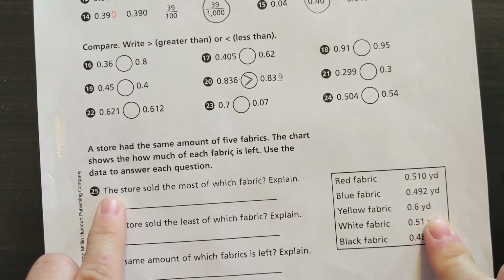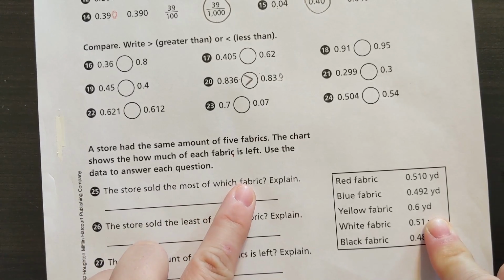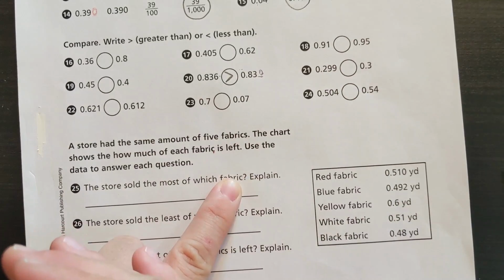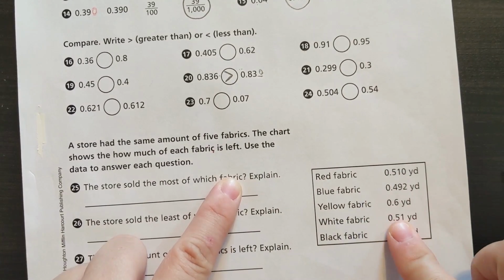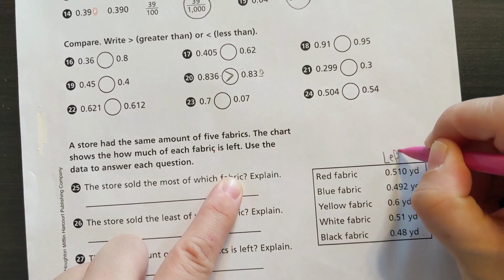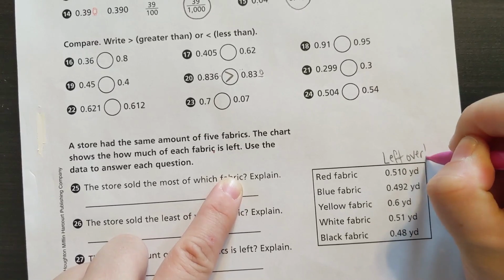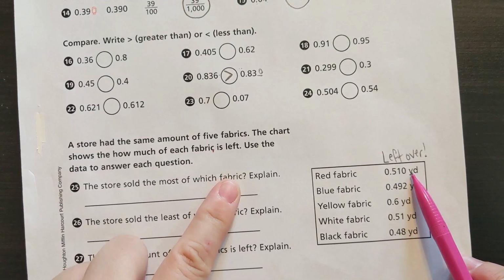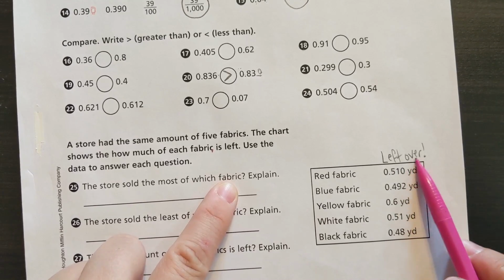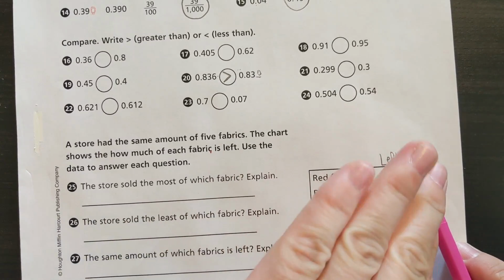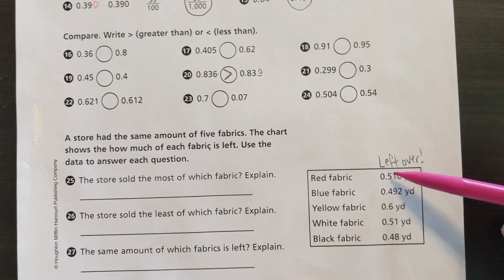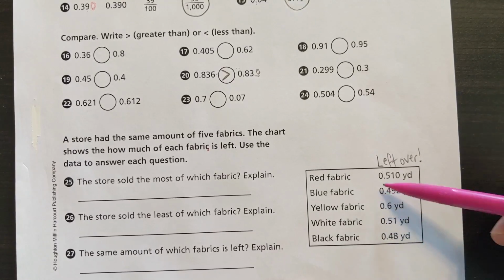So number 25 says, the store sold the most of which fabric? That does not mean you're looking for the greater one here. If they sold the most, then you would have the least amount left over. So I think it'd be super important to write left over at the top of that chart so that you think it through. So I'm looking for the smallest number here because if they have a smaller number left over, it means they sold more. So which one of these is the smallest decimal? I think they're all 0 in the ones place, so that's nice to compare.